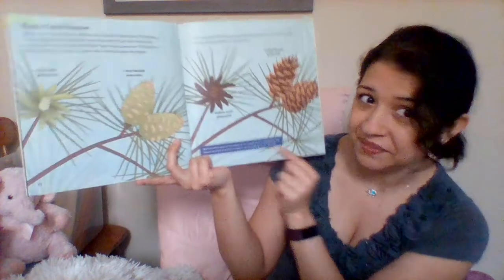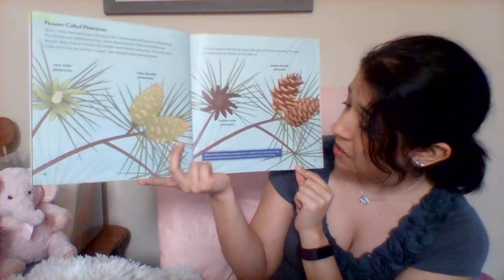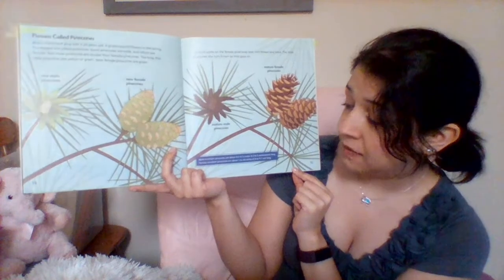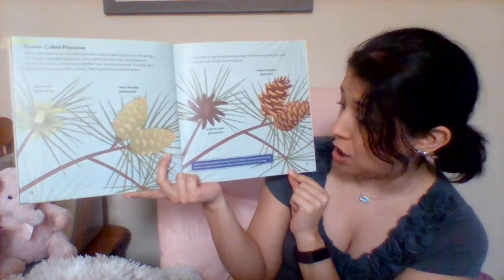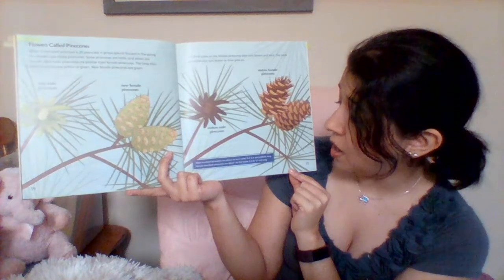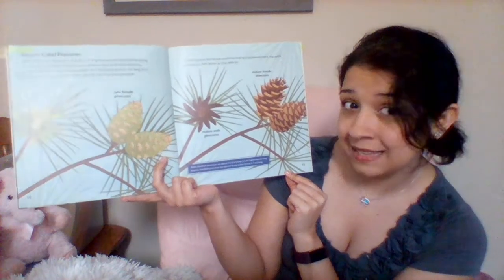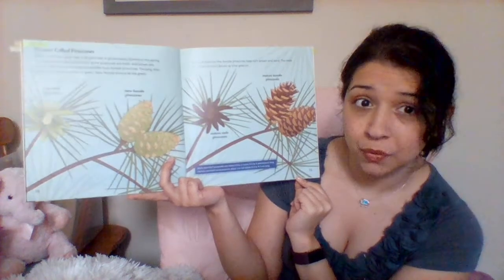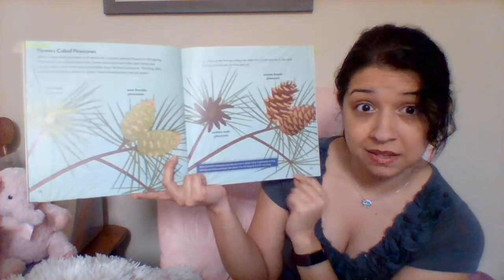And here's our little fun fact. Male shortleaf pine cones are about 1/2 to 2 inches long. Female shortleaf pine cones are about 1 to 3 8/10 inches long. That's a big difference.